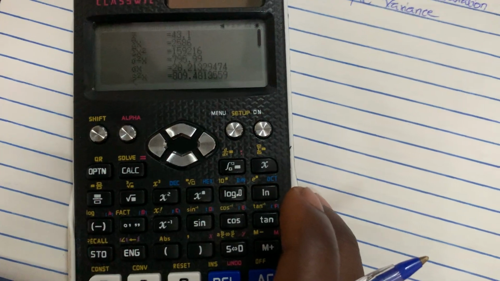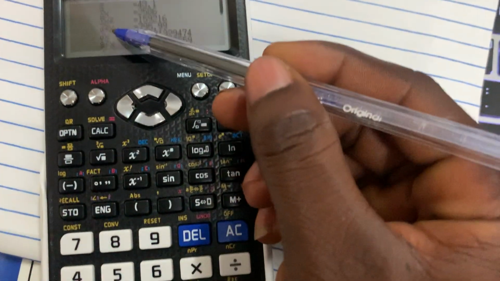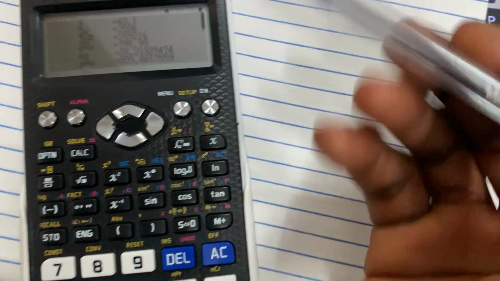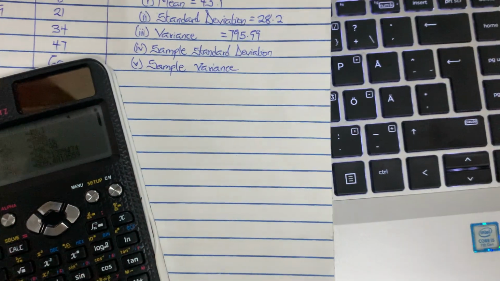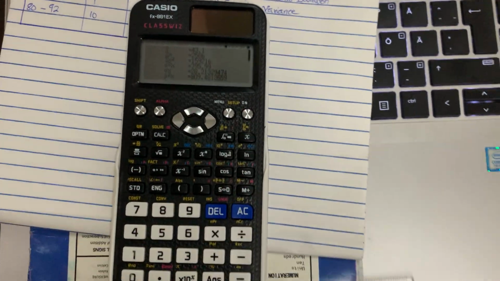This is the variance, 795.99, right? And so we need the sample standard deviation.